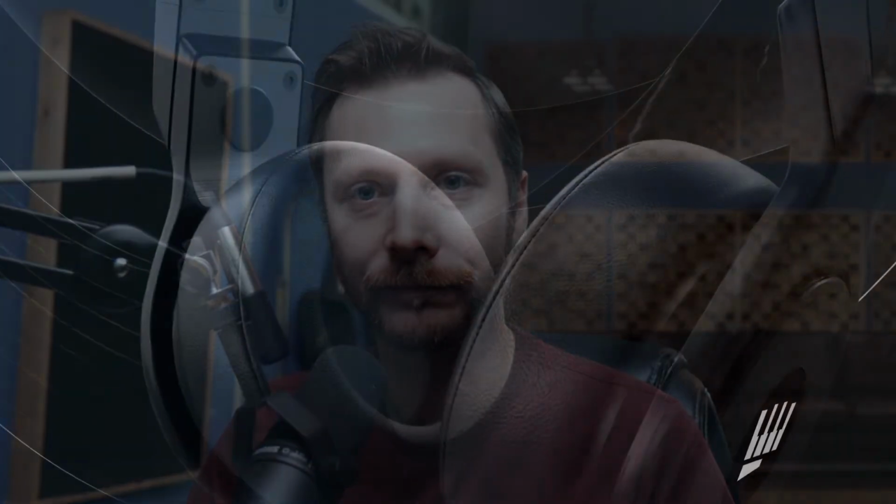Today we're going to be looking at applying reverb to a lead vocal using the Space Designer plugin in Logic Pro. So let's dive in.